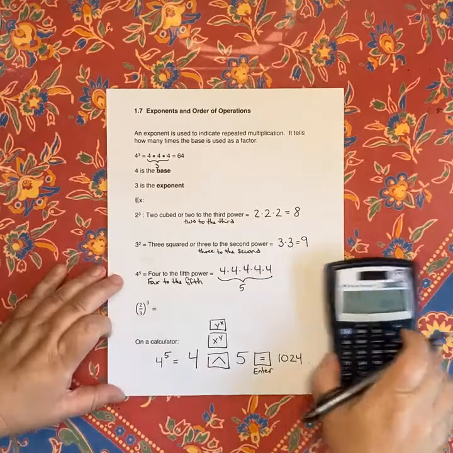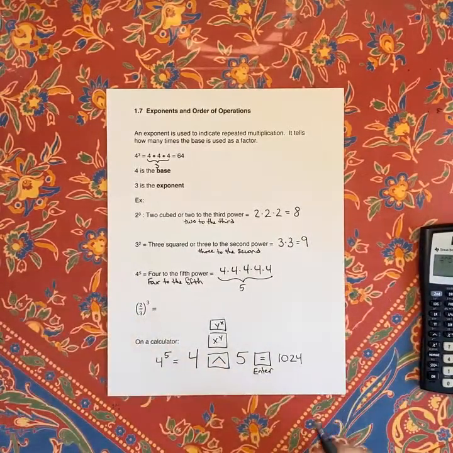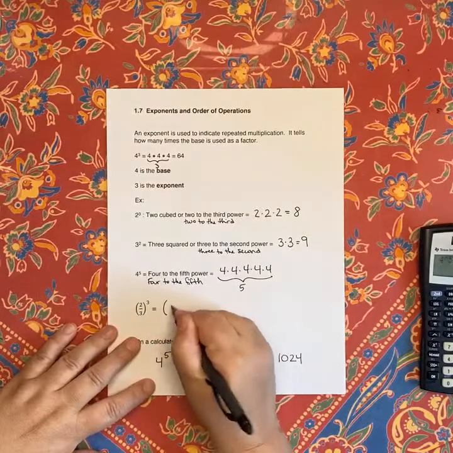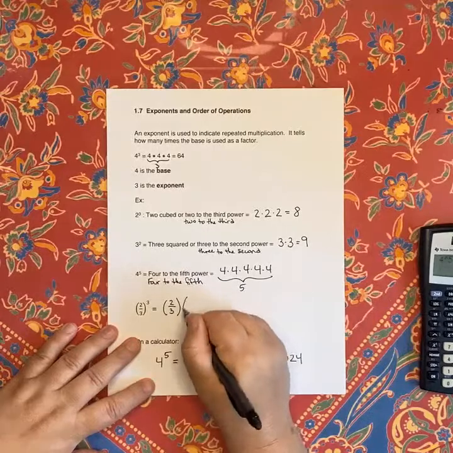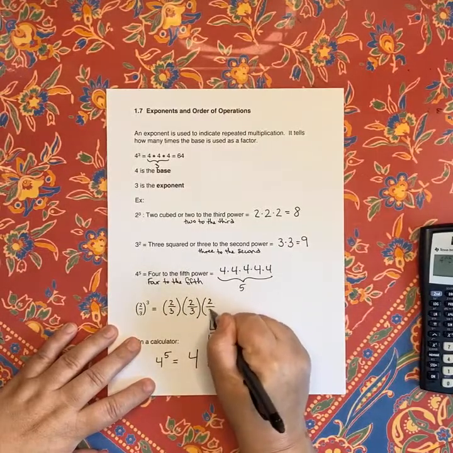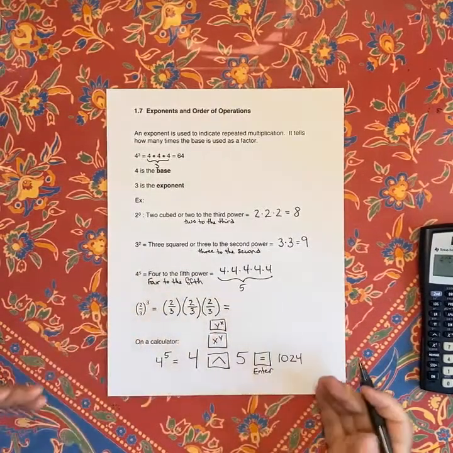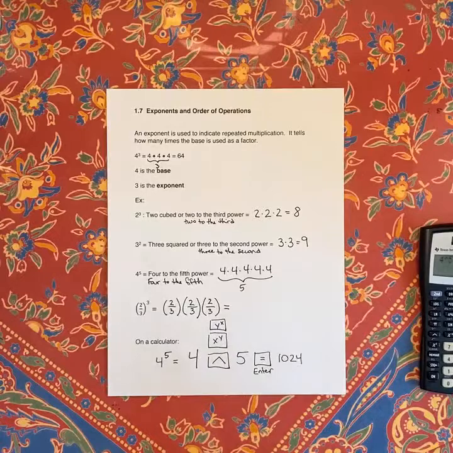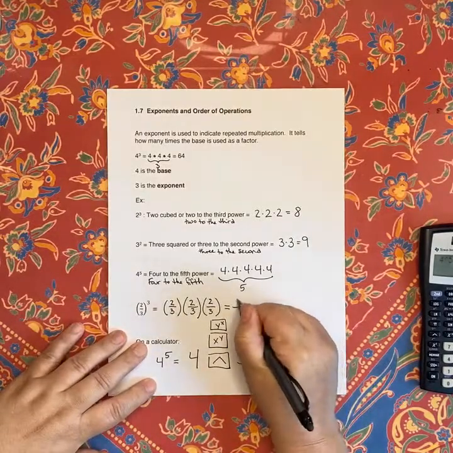Awesome. So now let's talk about what to do with fractions. Well, you do exactly the same thing with a fraction. I take the fraction, the 2/3, the rational number, and I write it 3 times because the exponent is 3. Well, you know how multiplication goes with fractions. You just multiply across.